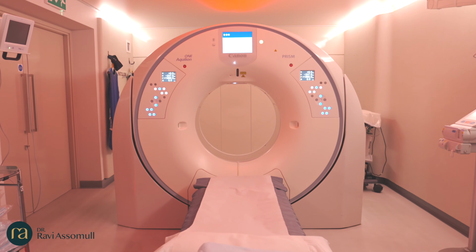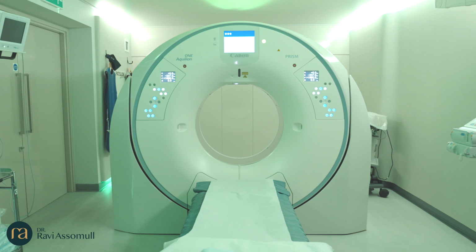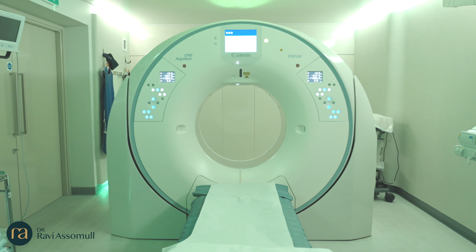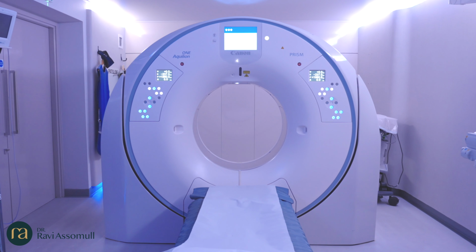This is clearly a concern. However, we can reassure you that we use the latest generation scanners which have a fraction of the radiation exposure compared to the initial scanners we used to use. For example, our scanners will acquire all the images needed in a single heartbeat.